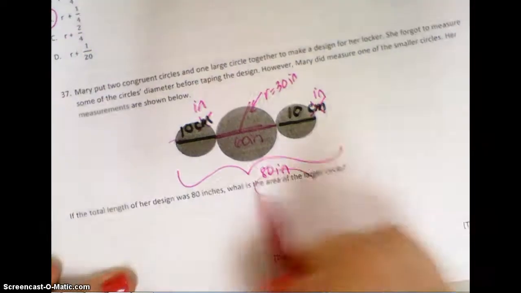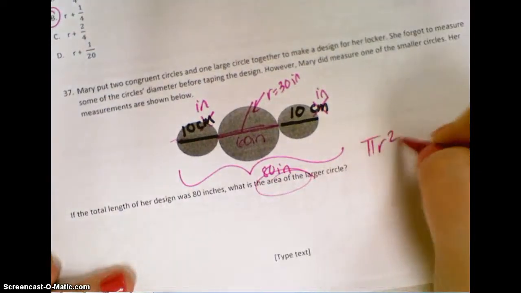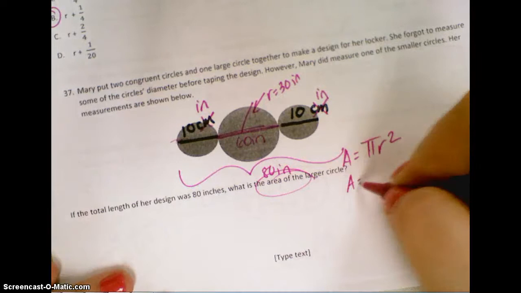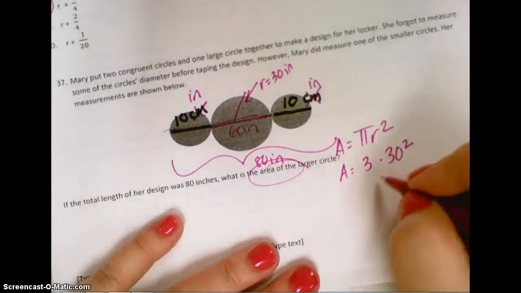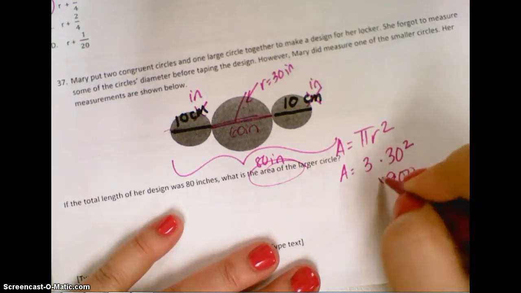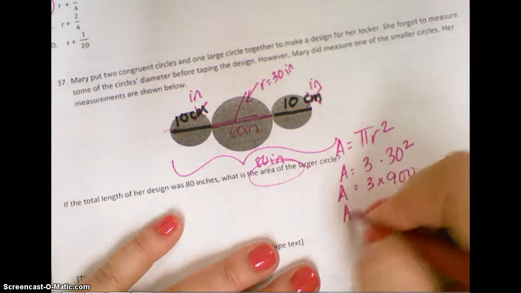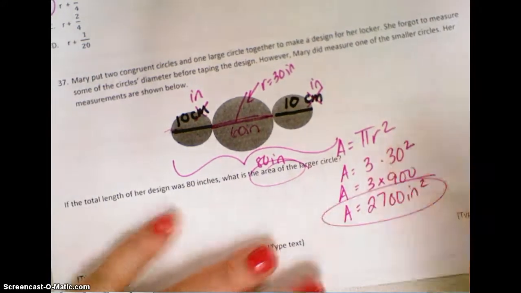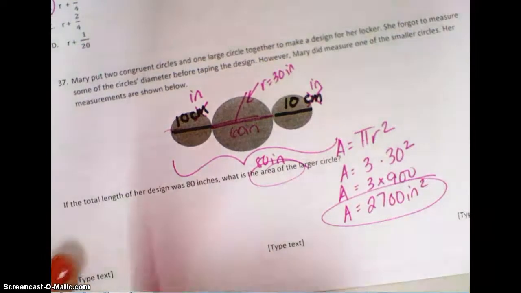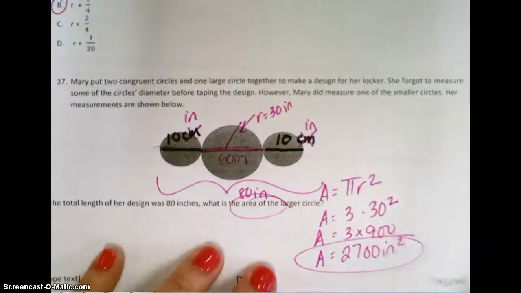And then to find the area of the larger circle, pi r squared, which would be 3 times 30 squared. 30 squared is 900 times 3. And then my area would be a total of 2,700 inches squared. Again, I apologize for the typos in that, but that is what it needs to be. You do have one like this on your CBA tomorrow, similar.